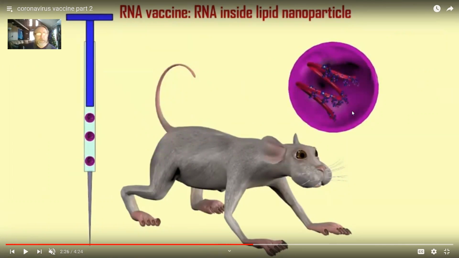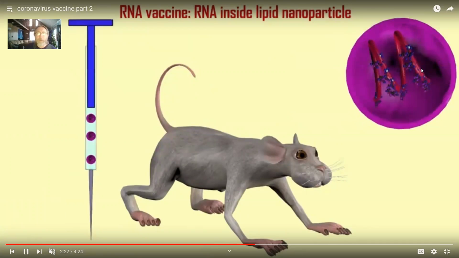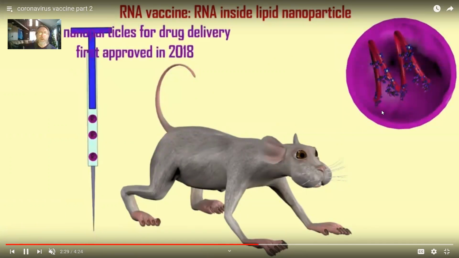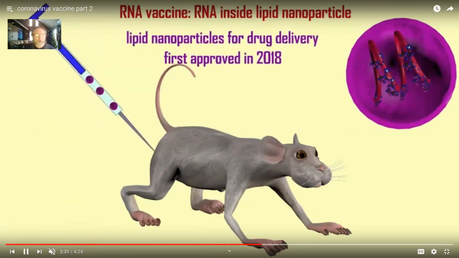Another way of increasing the effectiveness of RNA vaccines is to now use a lipid nanoparticle around the RNA. This stabilizes the RNA, that's important as I'll get to, but also it might allow the lipid to fuse with a cell membrane.